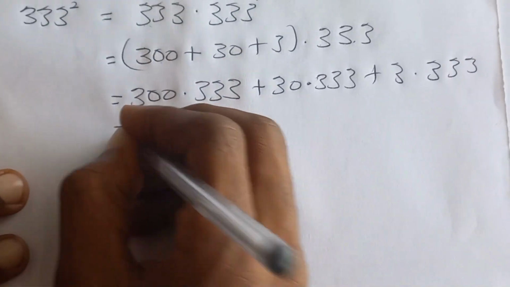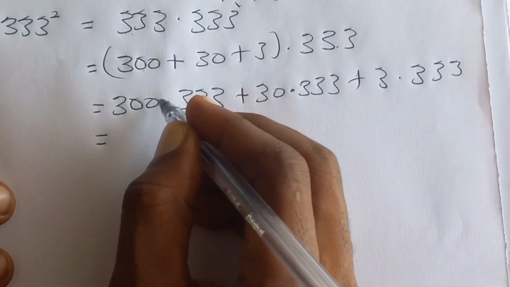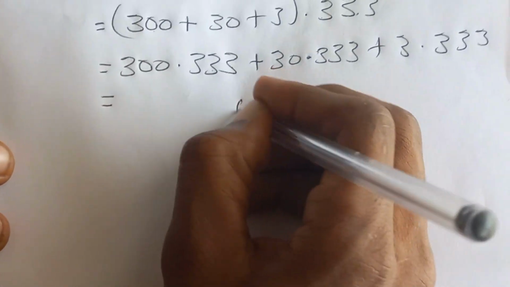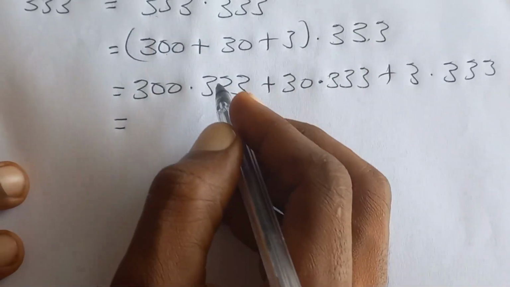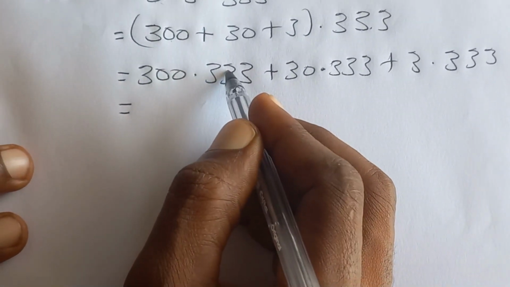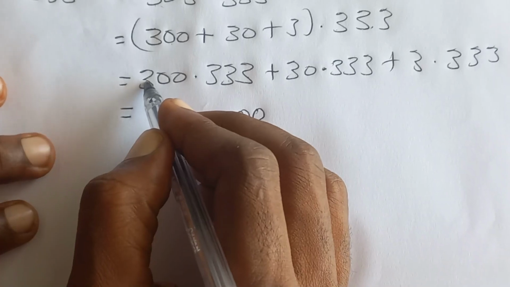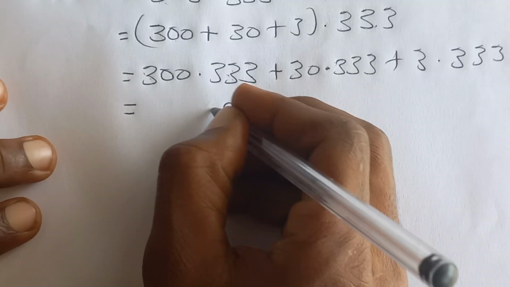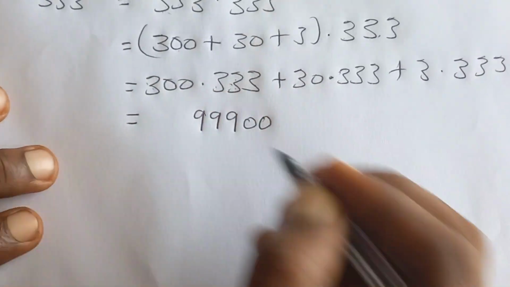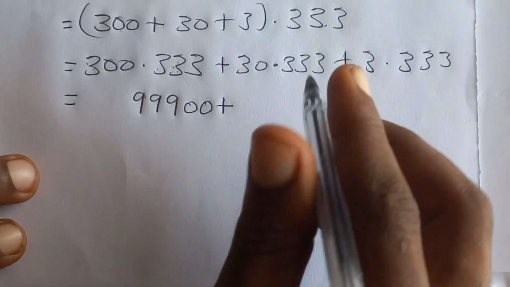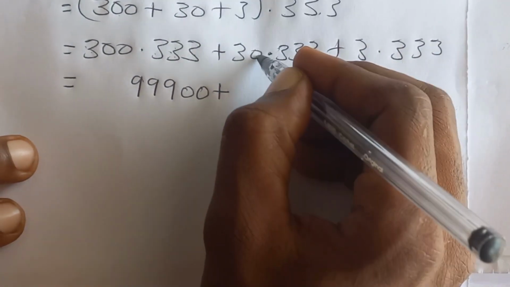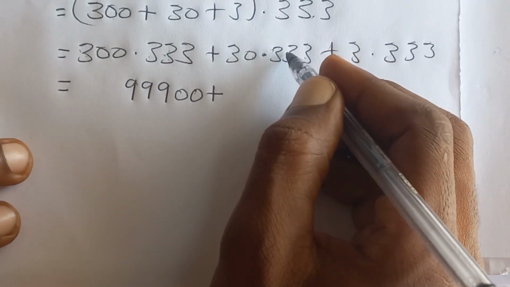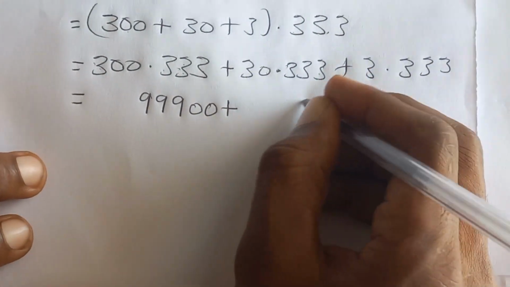Now, this times this is 0 times 0, so we are going to get 0, 0. Now 3 times 3 is 9. Plus 3 times 0 is 0. Then 3 times 3, we are getting 9.